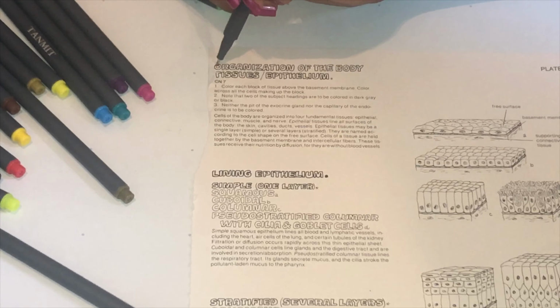Organization of the body, tissues, epithelium. And I'll go ahead and color that in this light pink color.